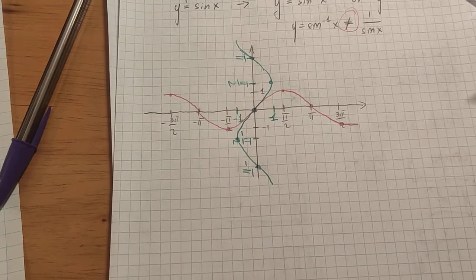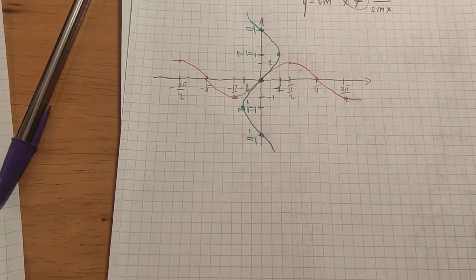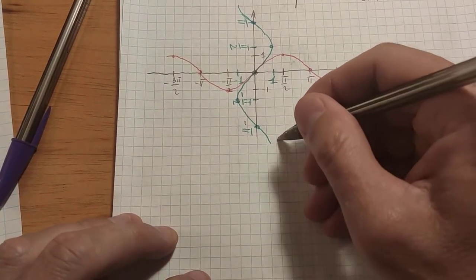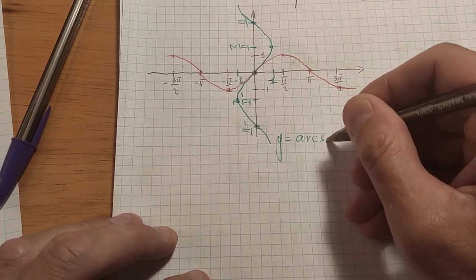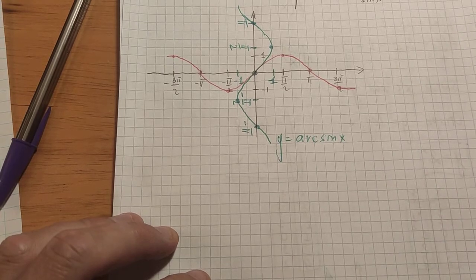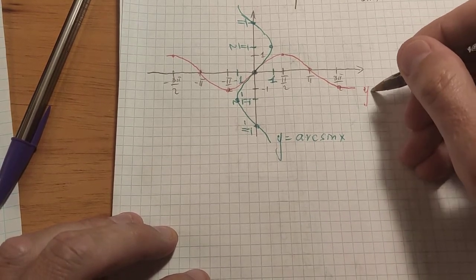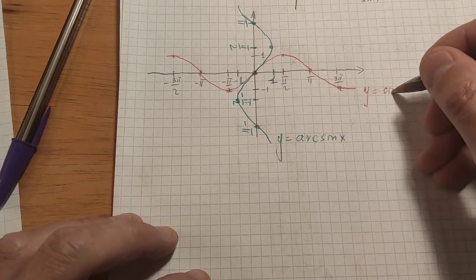Okay, so let's label the graphs. So this one is, let's call it arcsine of x. Okay, the other one is just y equals sine of x.